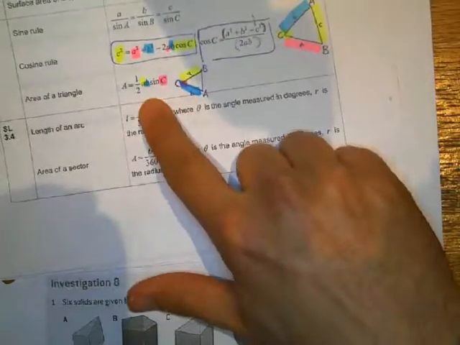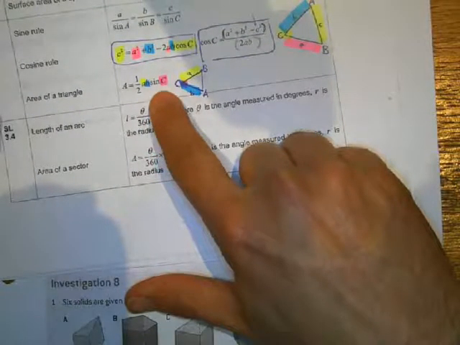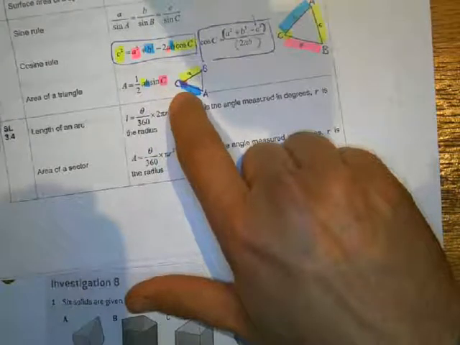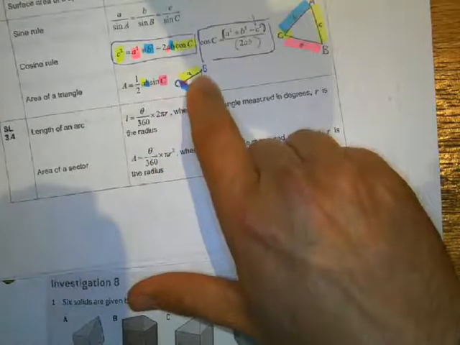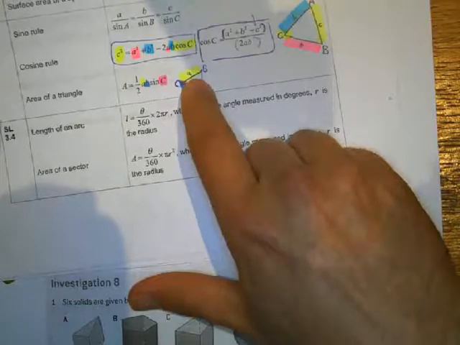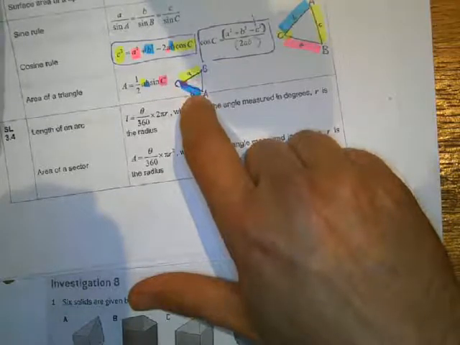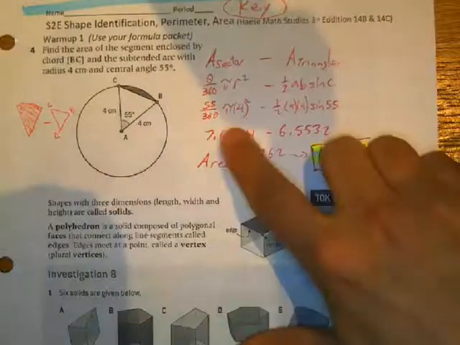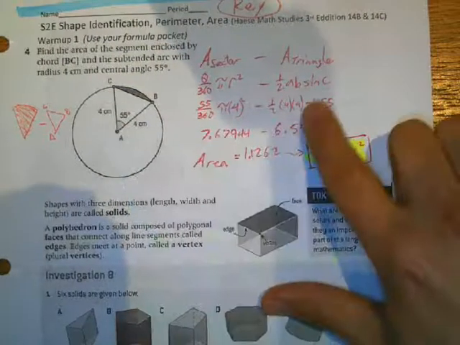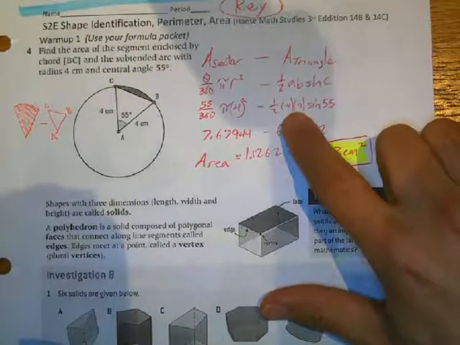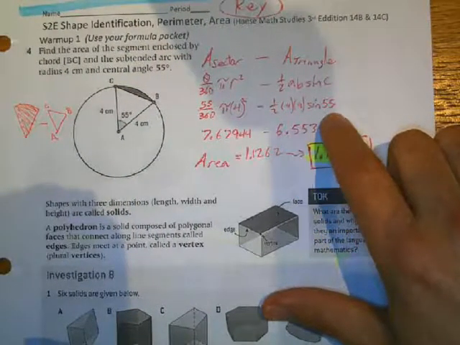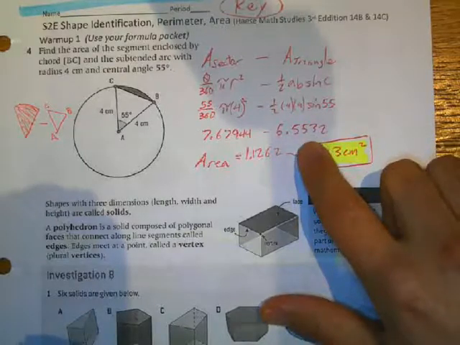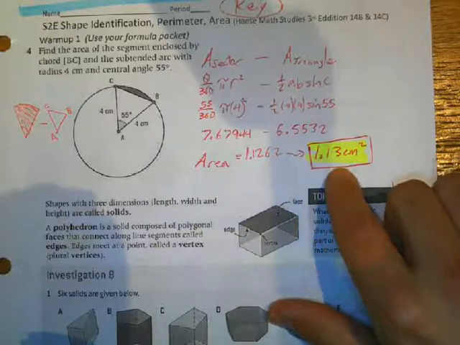We're going to do 1/2 AB sine C. So C is the angle between the two sides we know. And since this is a circle, we know that A and B have to be 4. There's our A and our B. So we've got 1/2 times 4 times 4 times sine 55, which is the angle between the two sides. And we end up with this value. Subtract those together, and that gets you the area.